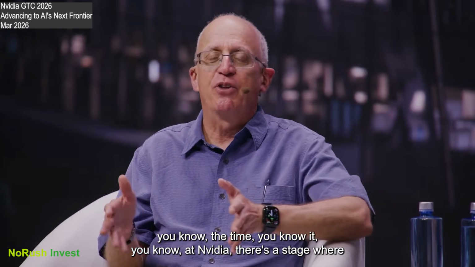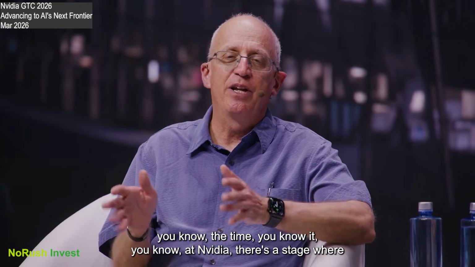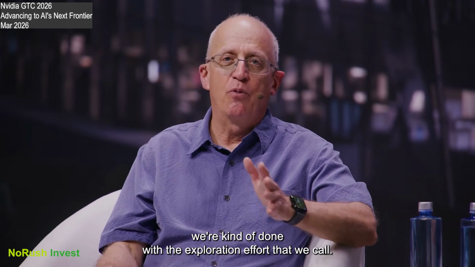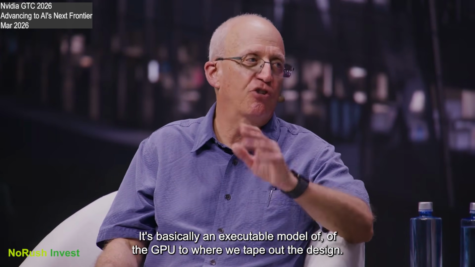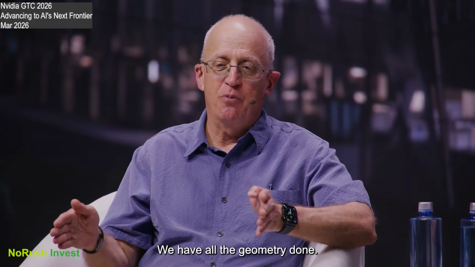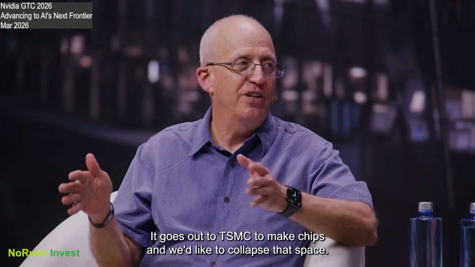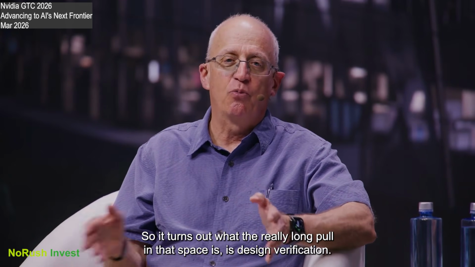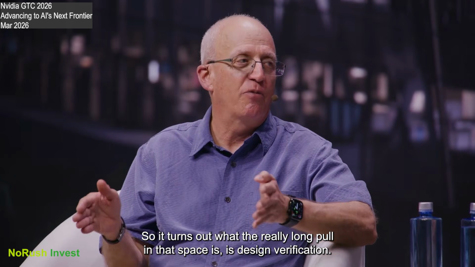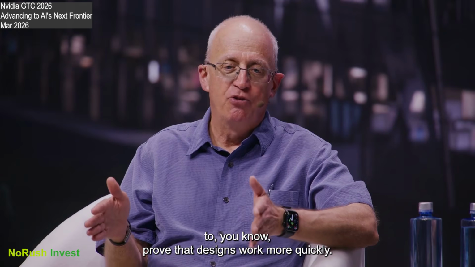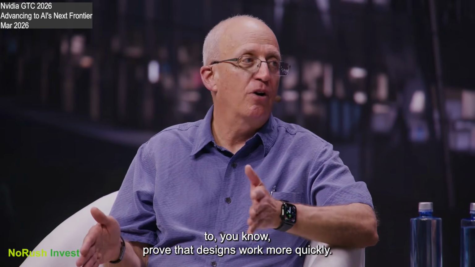We're trying to collapse the time. At NVIDIA, there's a stage when we're kind of done with the exploration effort that we have the F model. It's basically an executable model of the GPU, up to where we tape out the design. We have all the geometry done. It goes out to TSMC to make chips. And we'd like to collapse that space. And it turns out the really long pole in that space is design verification. And so we're particularly looking at how we can use AI to prove that designs work more quickly.